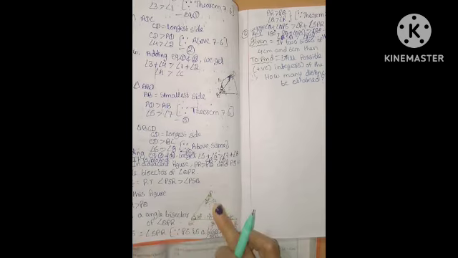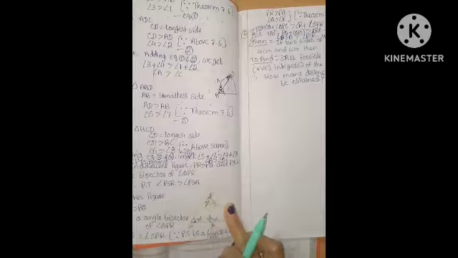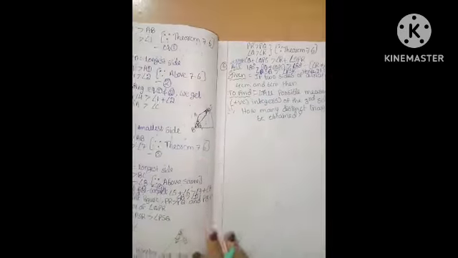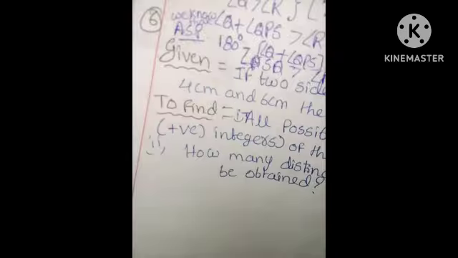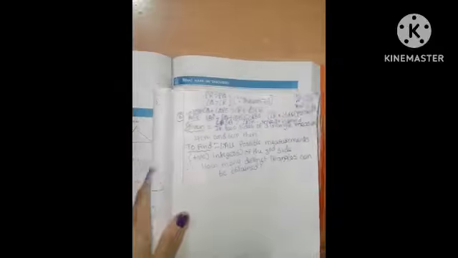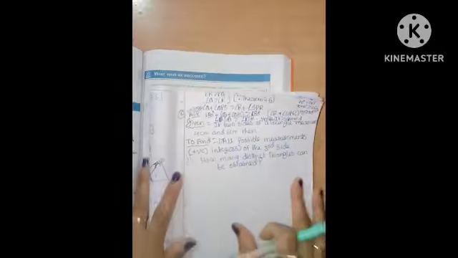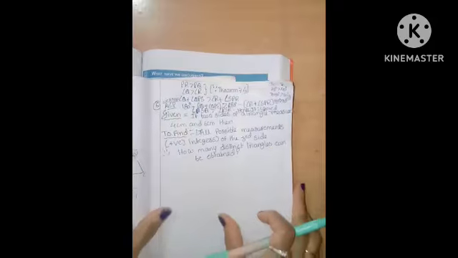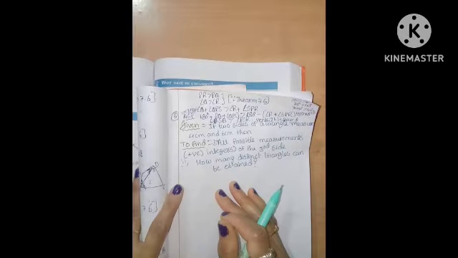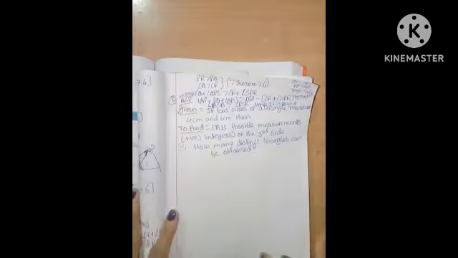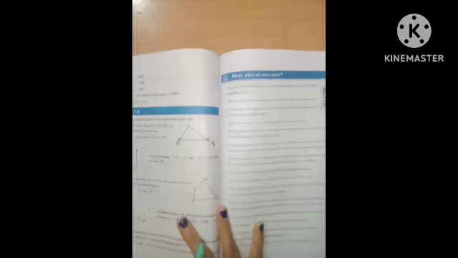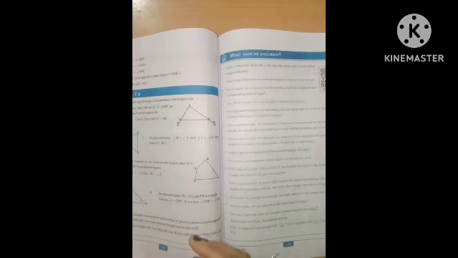By using the exterior angle property, we will do the other method also. That is the homework. At home, do your own practice using another property. Okay, are you clear? Are you understood? Yes. This problem's solution is over, and next we'll move on to the next question.